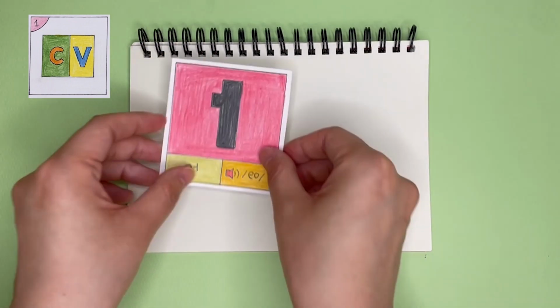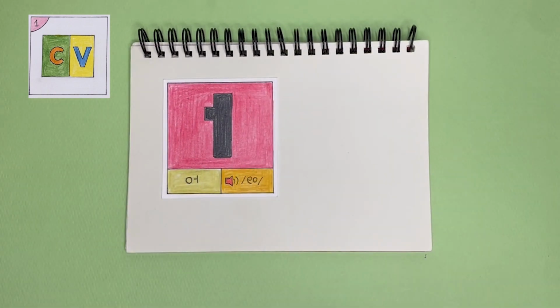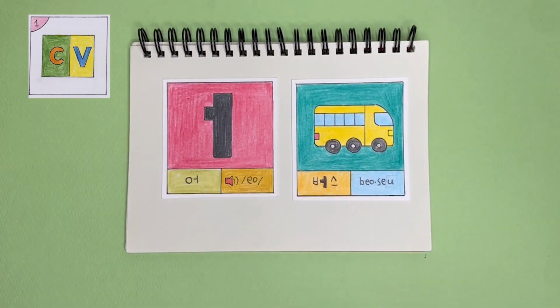The third vowel is ㅓ, which makes the sound eo. When you write it, you first draw a short horizontal line followed by a longer vertical line. An essential word including ㅓ is 버스, meaning bus.